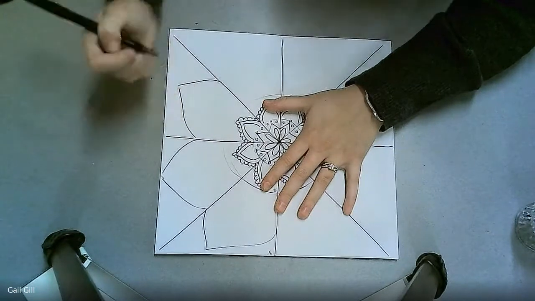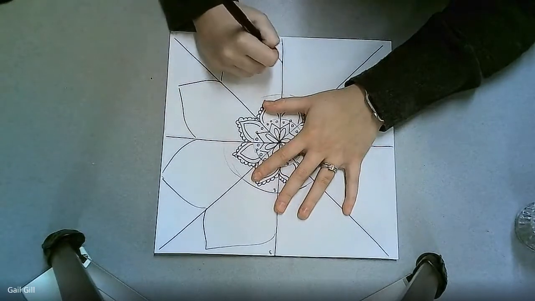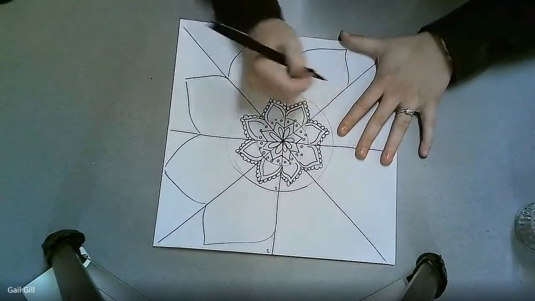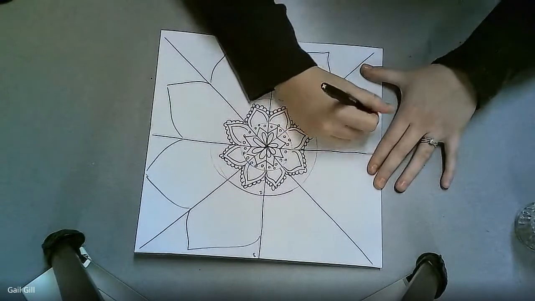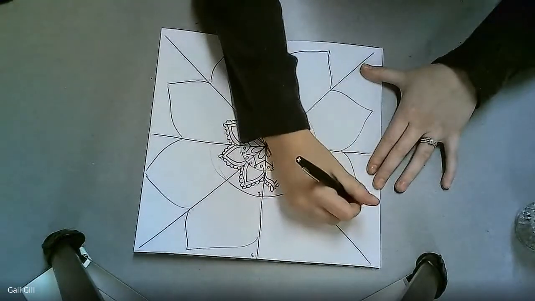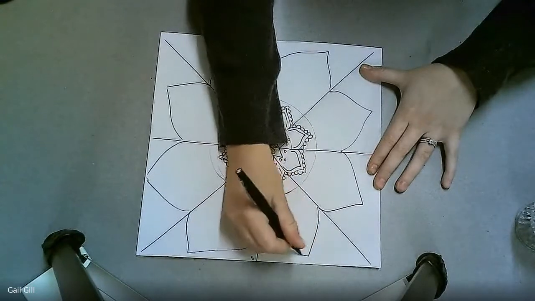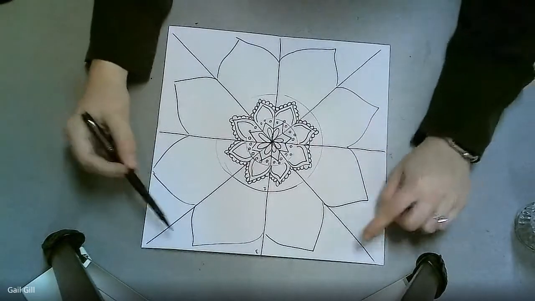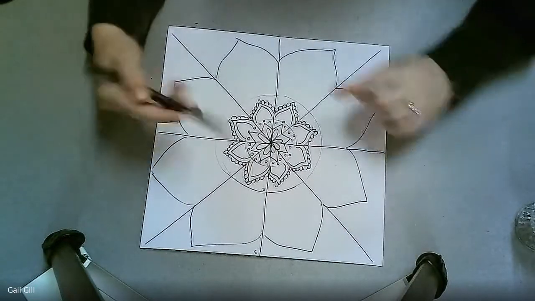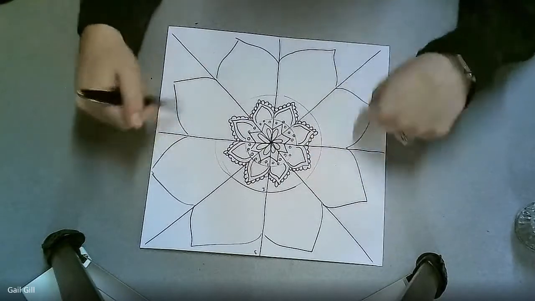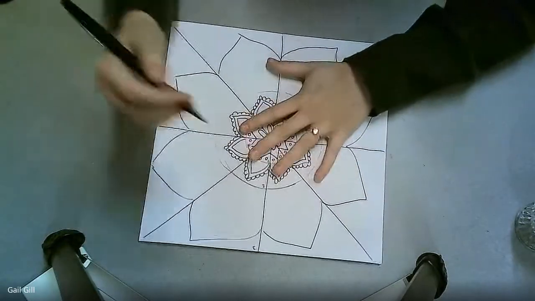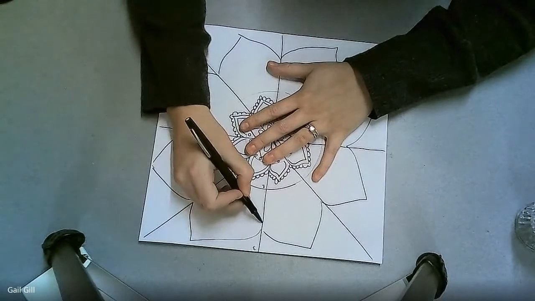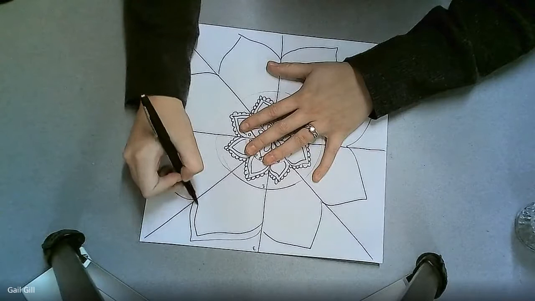I'm doing that same shape in all of the sections. Okay, so I made the outside part look like a flower. That means I don't have to do anything out here. That's as far as I want to go, and I want to keep that shape for the outer part. That's fine. So then I would go through and start to add my other designs on the inside.